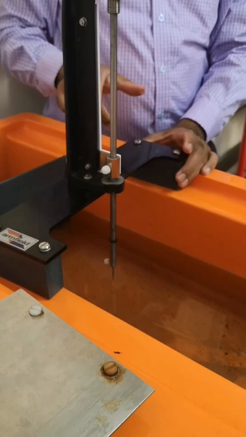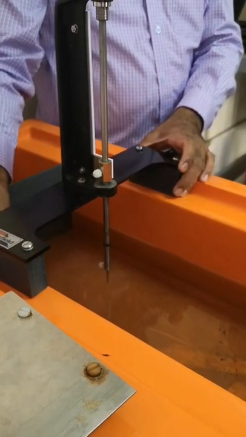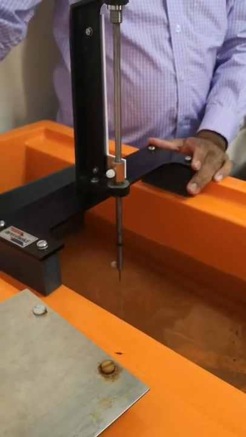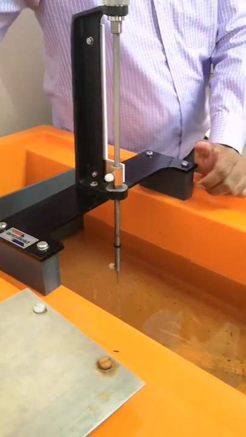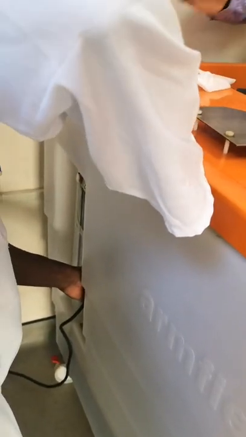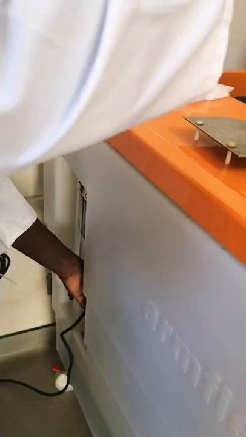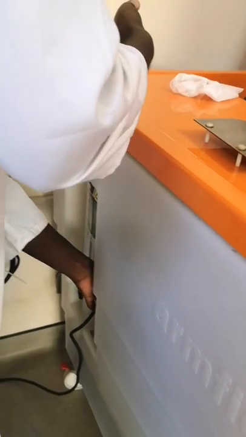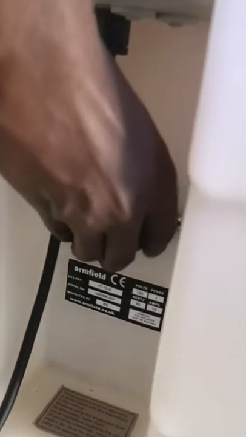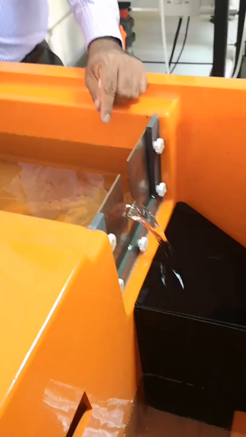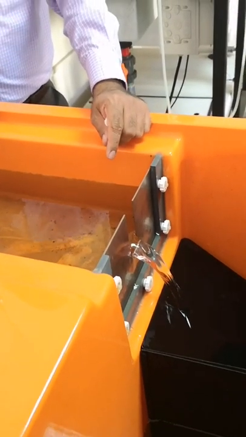Now we already made the level 0. Now if you increase the flow rate, slightly open the valve. That is the gate valve here. Slightly open. It's already closed, so make sure you start from the minimum. If you increase too much, then it will overflow.